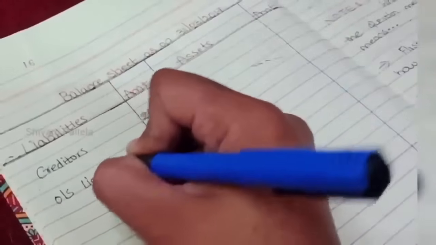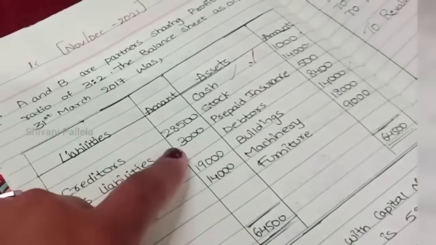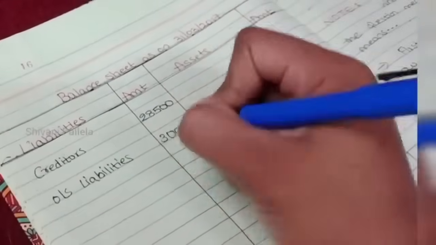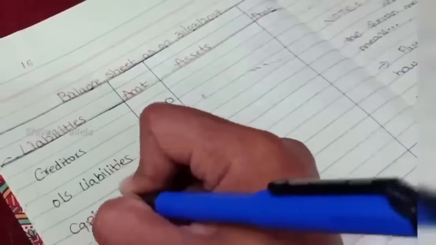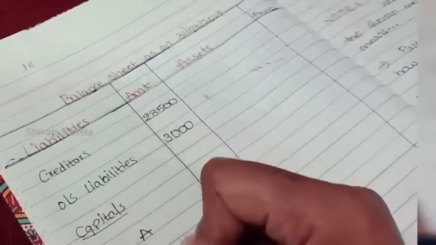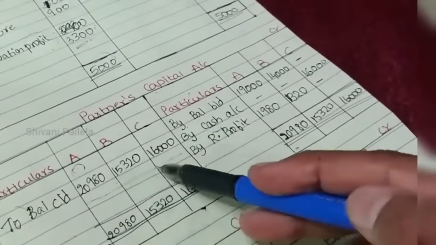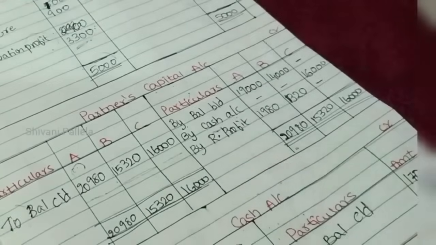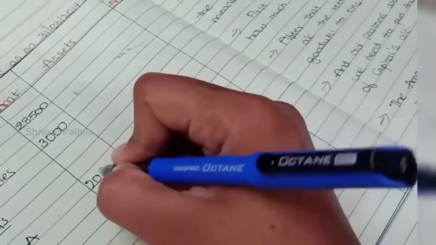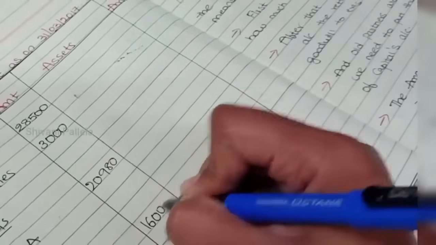Okay. And the next thing, what are you having? Outstanding liabilities. How much are we having in outstanding liabilities? 3,000. And the last one is capitals. What is the A capital, what is the B capital, and what is the C capital? For this amount, we need to look into the partners' capital account. How much are we carried down? 20,980, 15,320, and 16,000. Here C is 16,000, and B's value is 15,320. Over. Credit side is over.